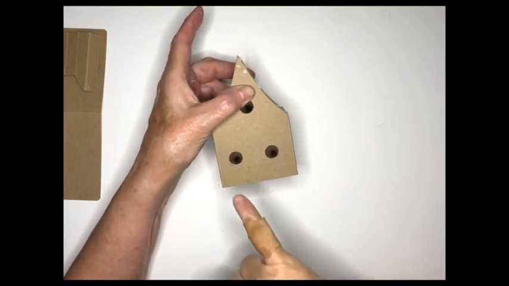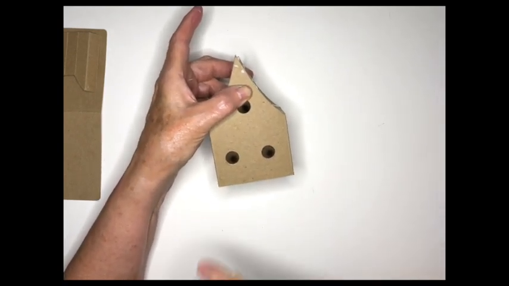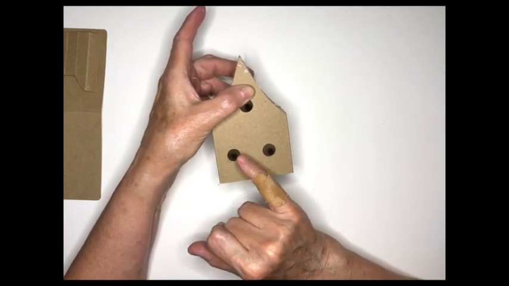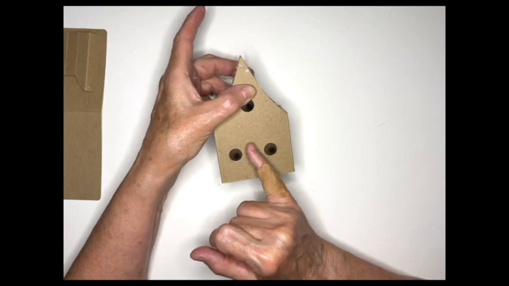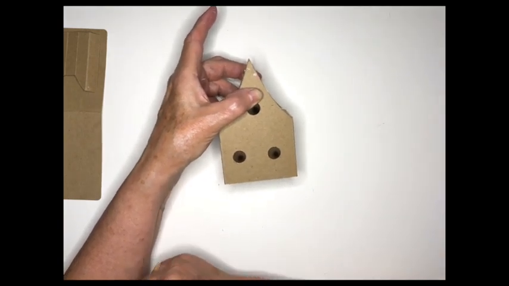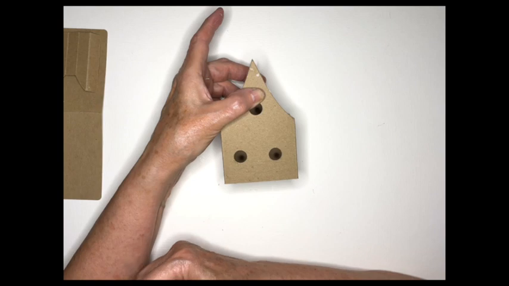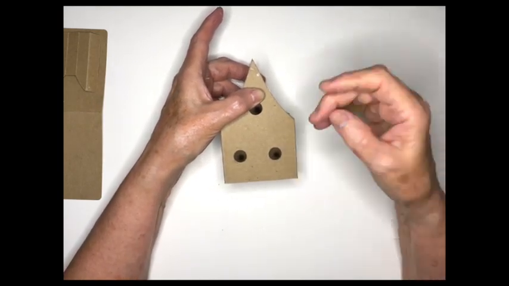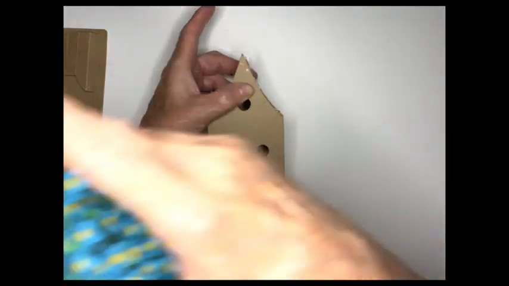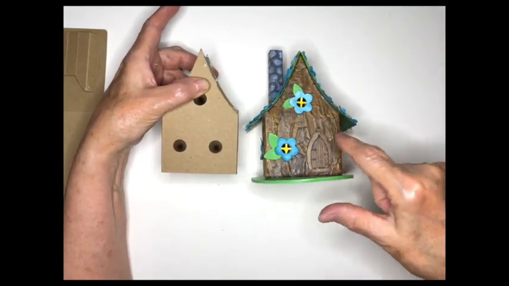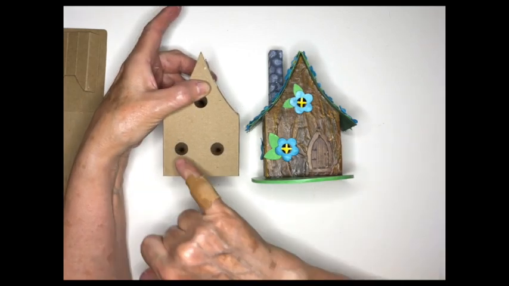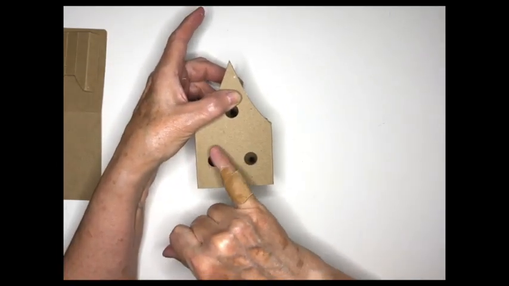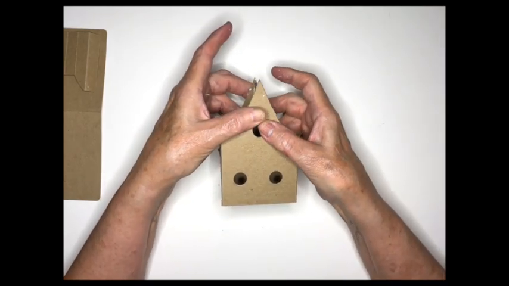I did the options so you can do the windows in either place. I did not put the door in the center, and the reason I didn't do that is because sometimes it makes a house look like what I call house face. So you've got like a mouth and two eyes. So I really thought it looked better a little bit asymmetric. So if you're wondering, you can put the windows on either side. I mean, two windows, and yeah, you get it.